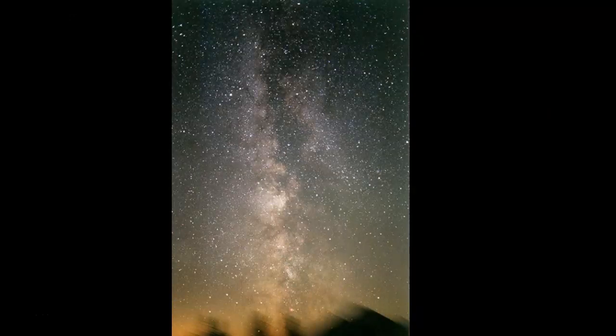You recognize this as the starry sky with the Milky Way. Unfortunately, we don't get to see this very often anymore due to light pollution.